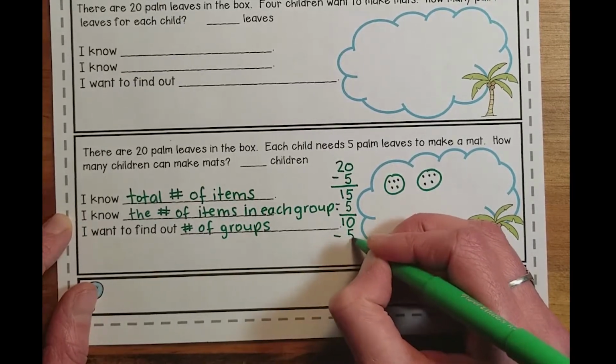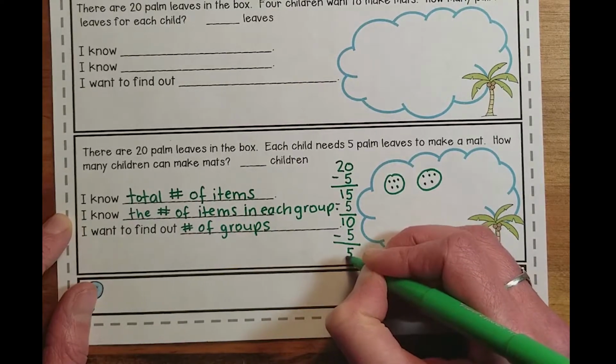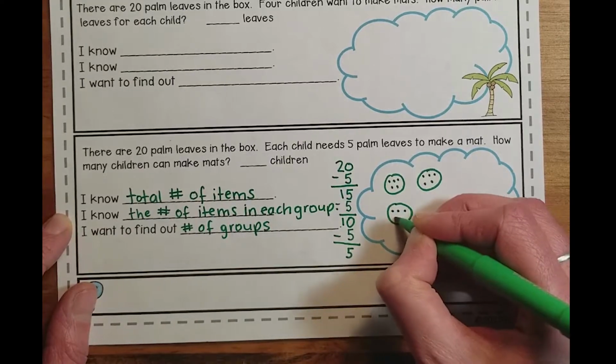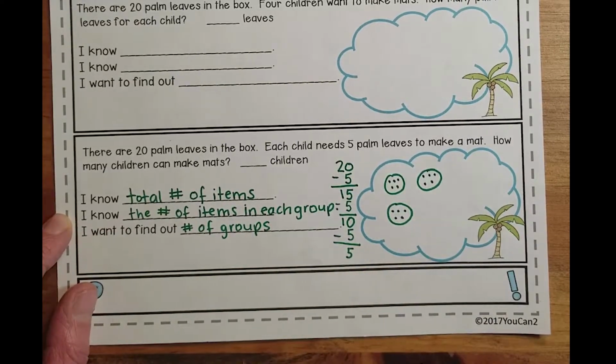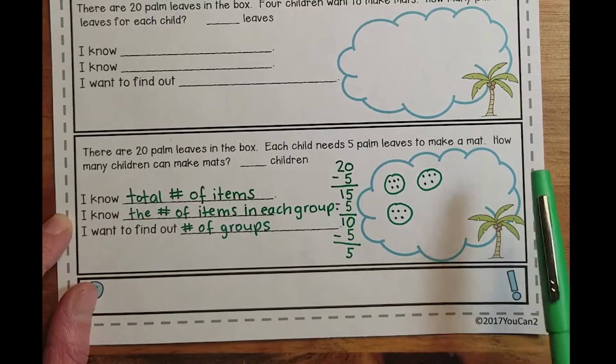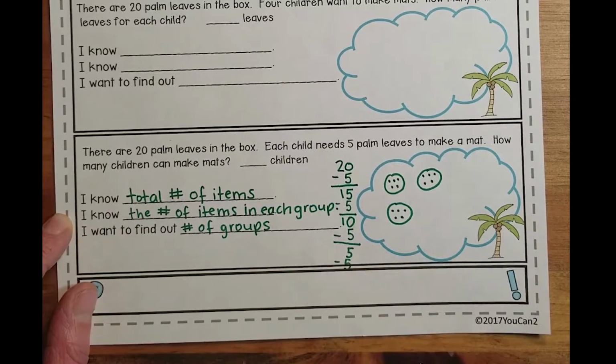I'm going to take away another 5. Well, 10 minus 5 is 5. Here's that 5 that I just took away. 1, 2, 3, 4, 5. So now I can see that I have 3 equal groups of 5, but I still have another 5 that I can take away. So I'm going to take away that last 5.